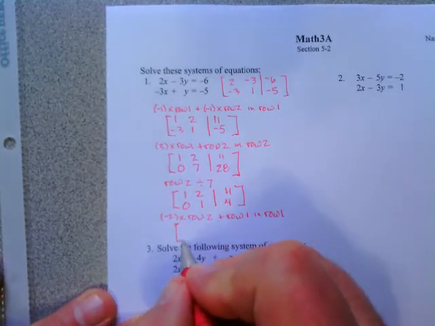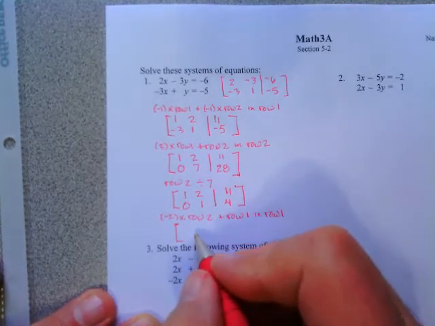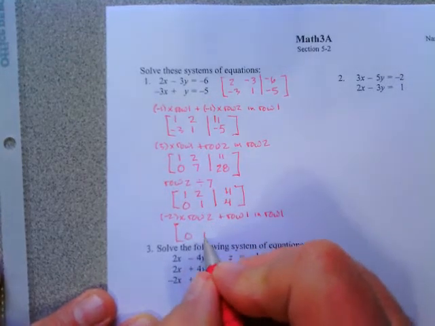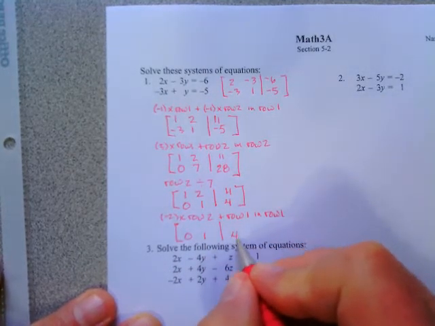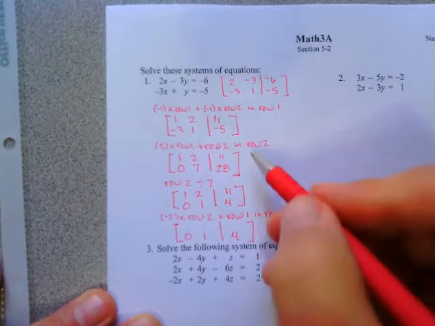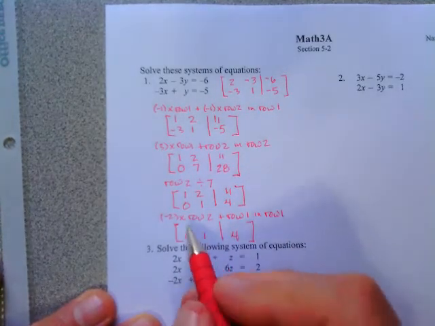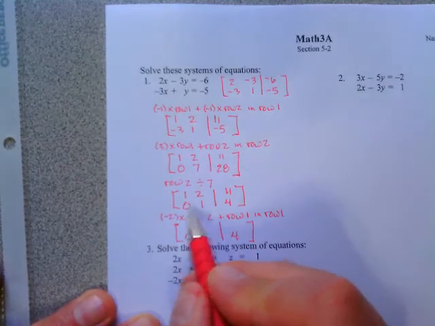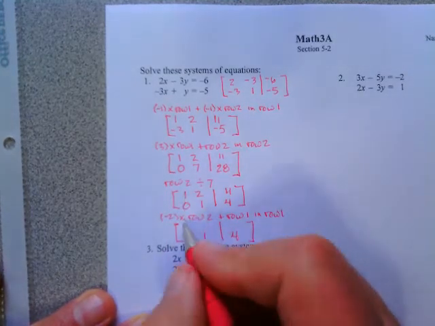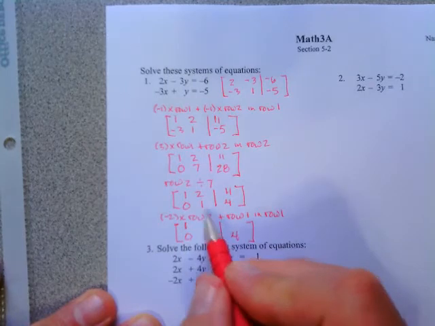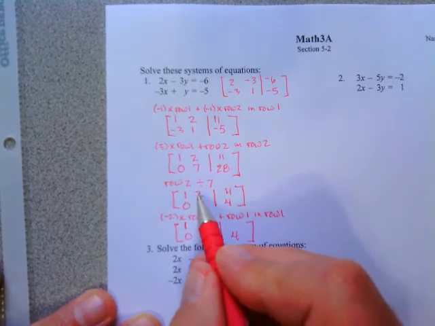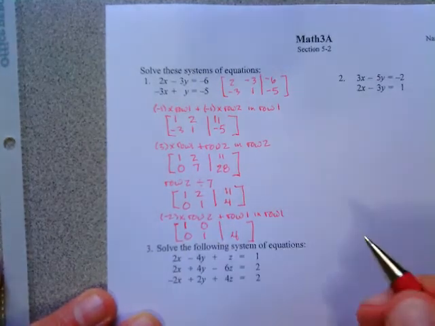Again, I'm not changing row 2 in this case, I'm only changing row 1. Whatever I say put it into, that's the row I'm changing. Negative 2 times 0 is not going to be anything, that's still a 1 up there. Negative 2 times the 1 is negative 2, negative 2 plus 2 is a 0.